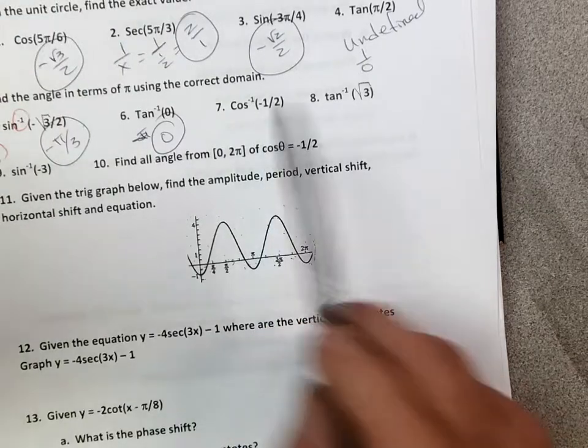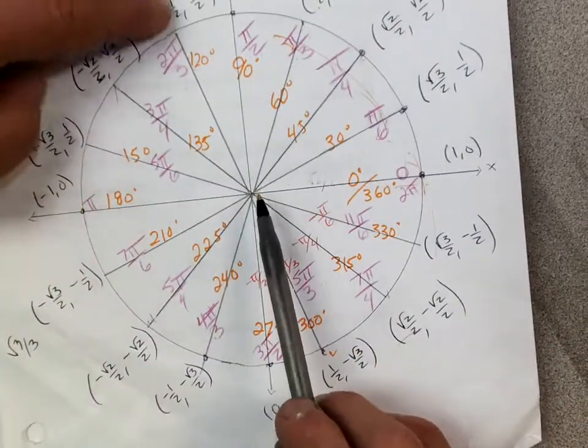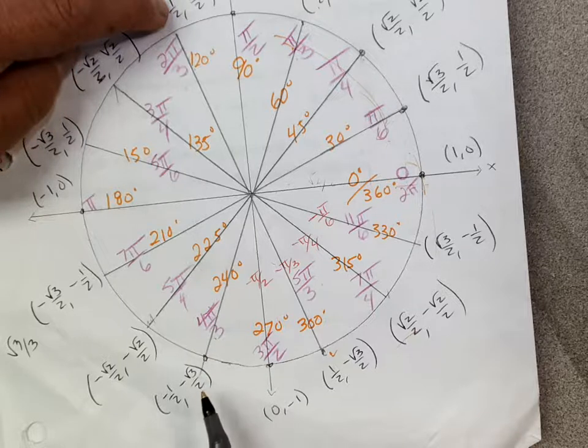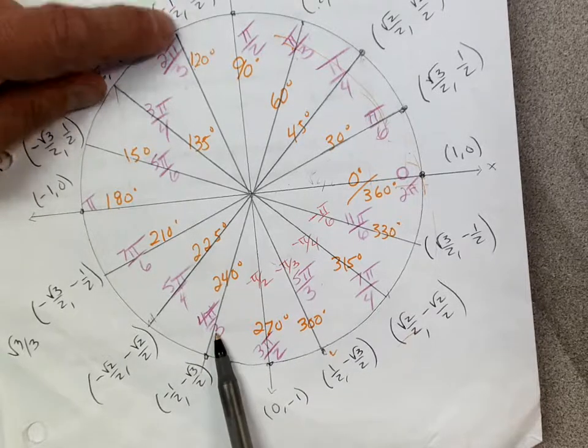Cosine inverse of negative 1/2. Okay, negative 1/2 for x is here and here. Okay, which one are we going to use?